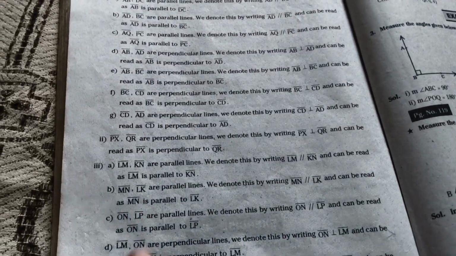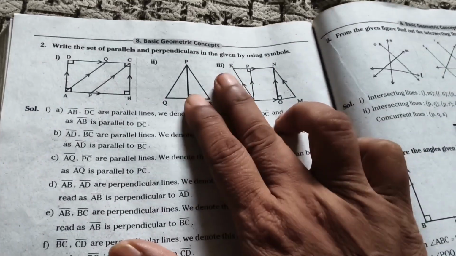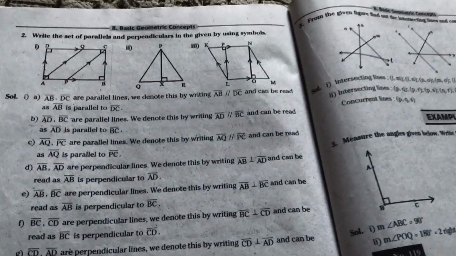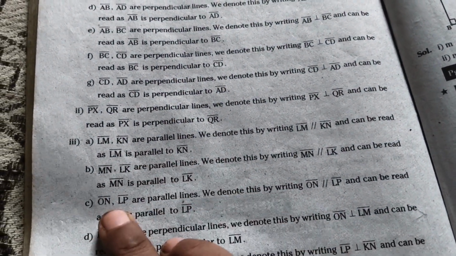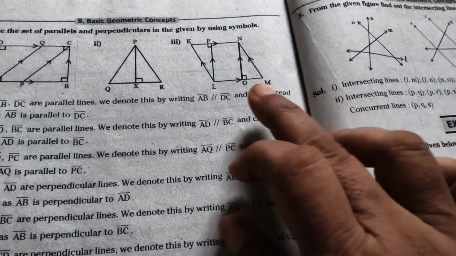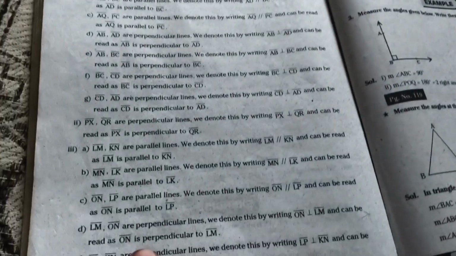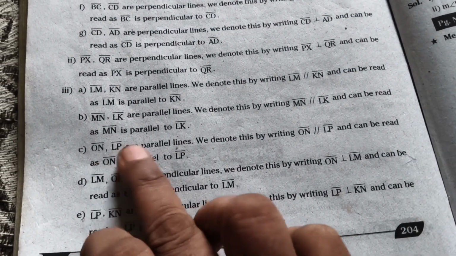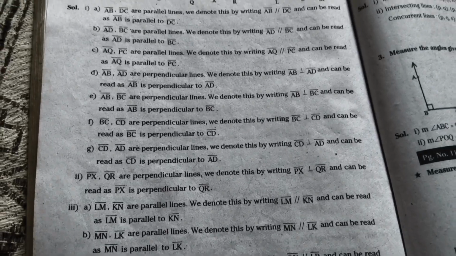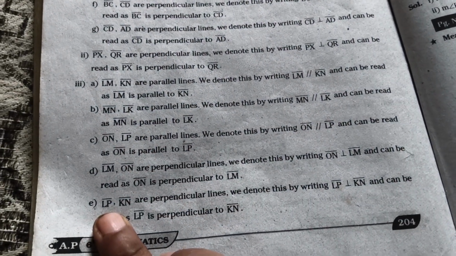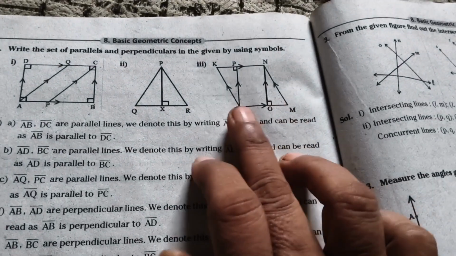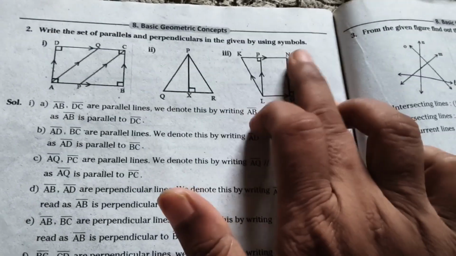Third, LM, KN. MN, LK. ON, LP. LM, ON. LP, KN.